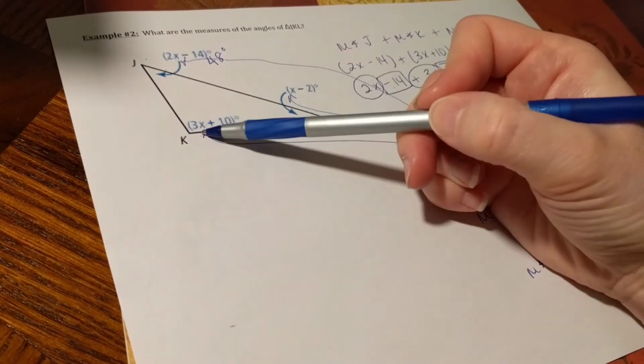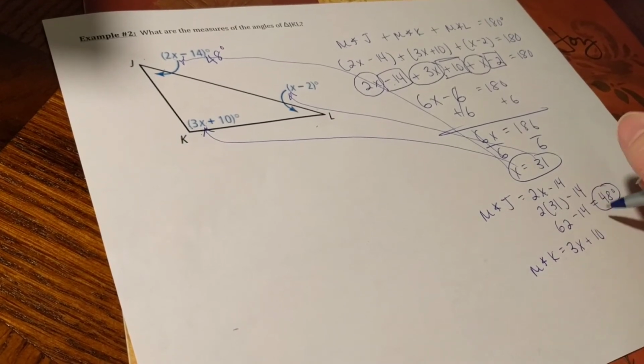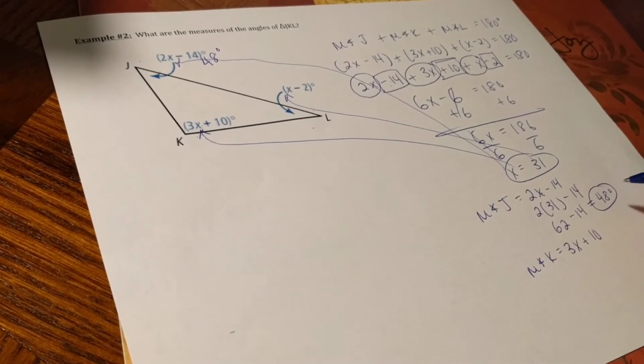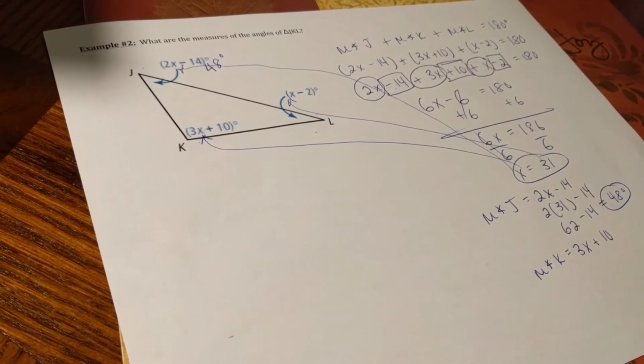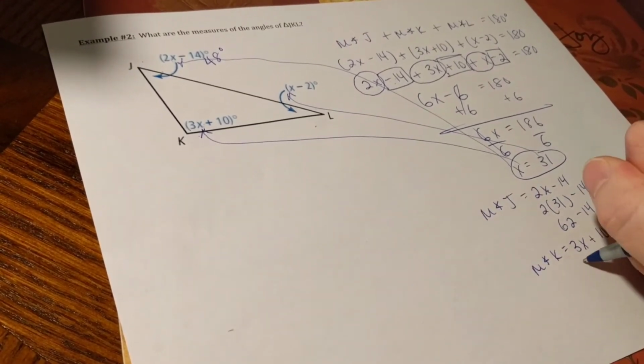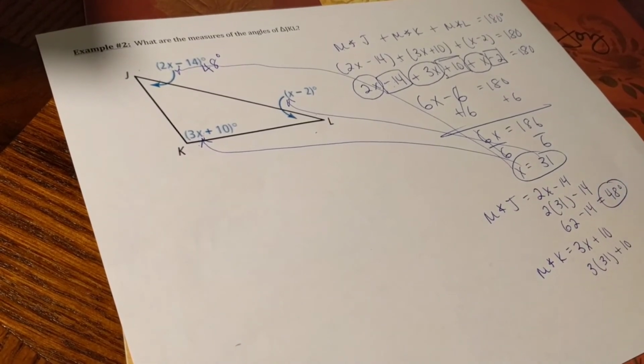Well, we know that the measure of angle K is 3x plus 10 degrees. And we know that x is 31, so we do 3 times 31 plus 10.